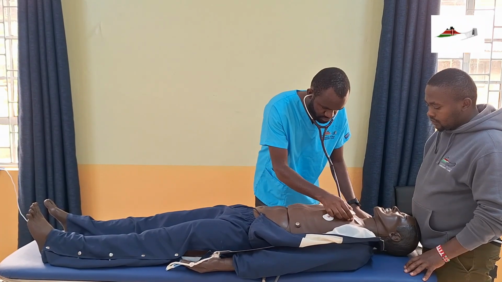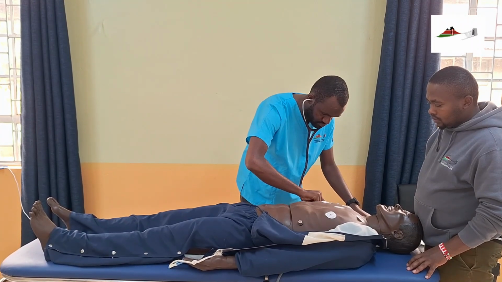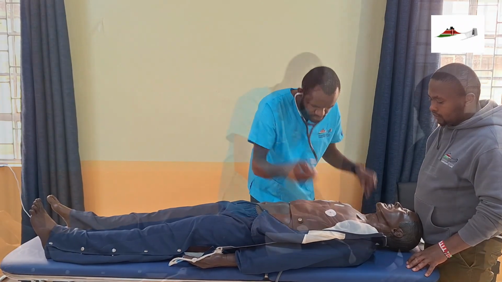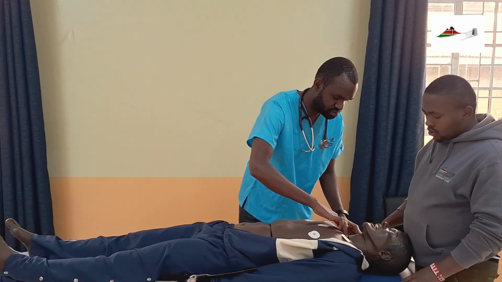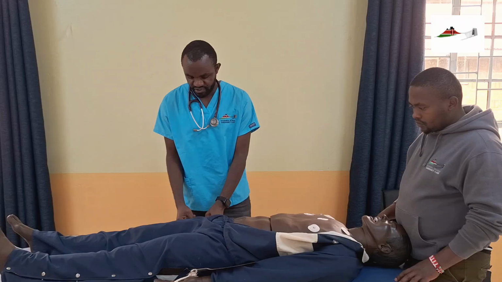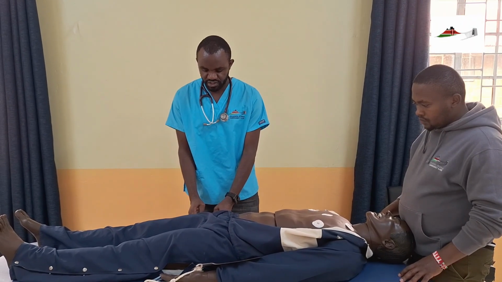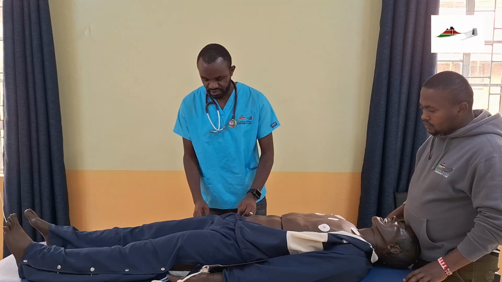Clear. So, okay. Do you have any tracheal deviation? No tracheal deviation, so that's normal. Now the circulation: capillary refill. One, two, three, four, five. Our capillary refill time? Less than 2 seconds, so it's normal.